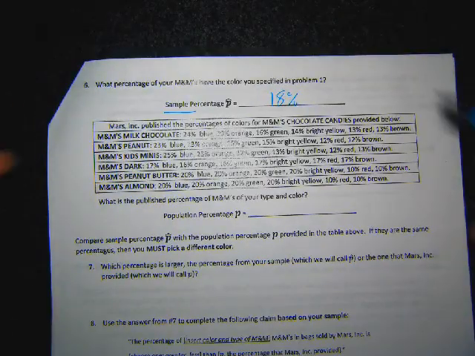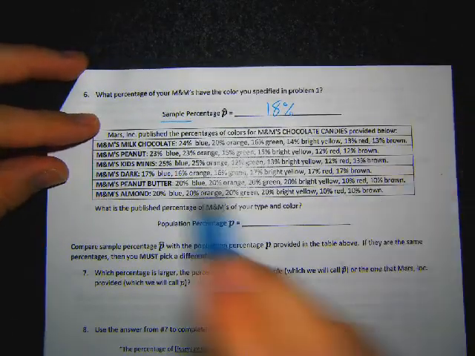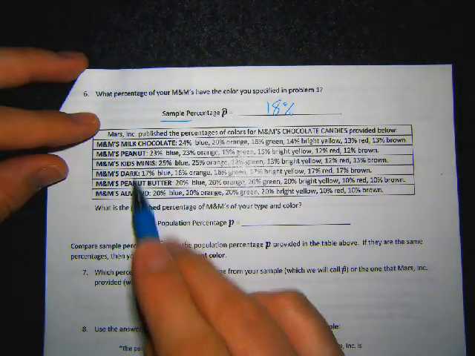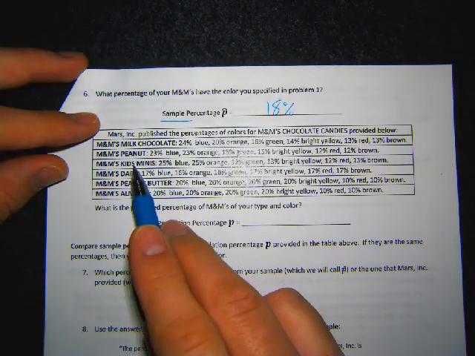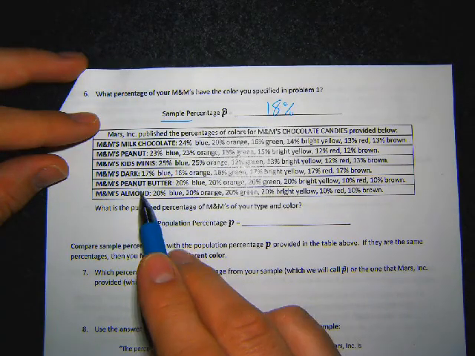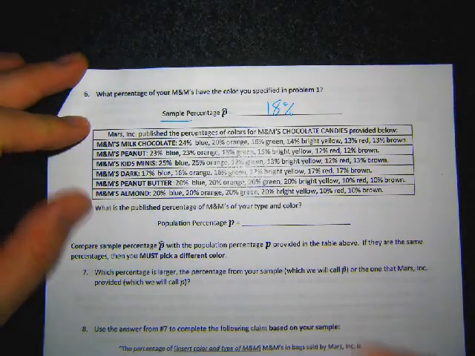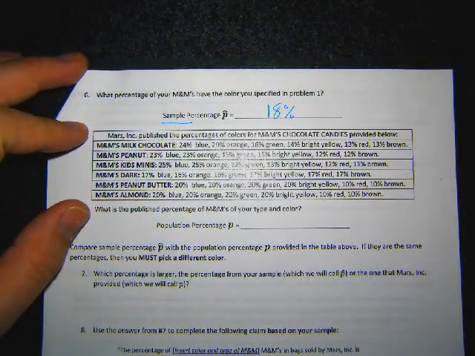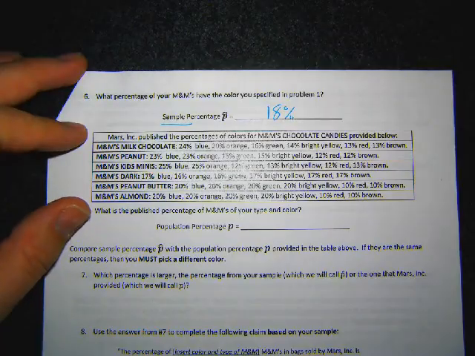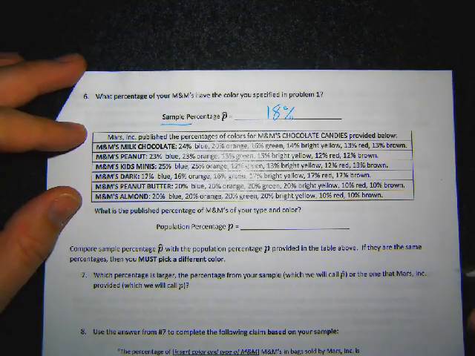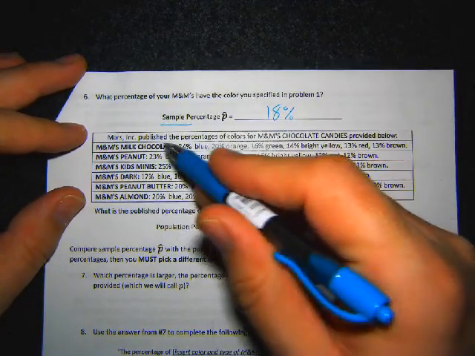Then I look at this chart, and here are the published values. This is the reason why you need to buy one of these kinds, because I only have the data for milk, peanut, kids minis, dark, peanut butter, and almond. So if you go out and buy pretzel M&Ms, it's not on the chart, you can't do the rest of the project. So don't buy pretzel M&Ms. Don't buy anything that's not one of these types. It has to be one of these types.